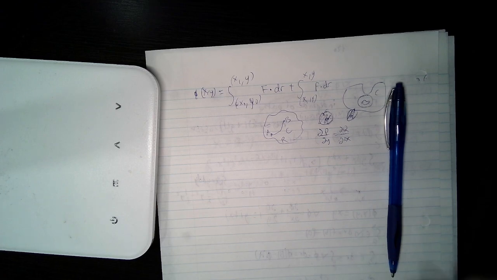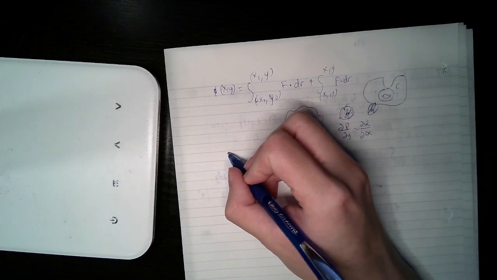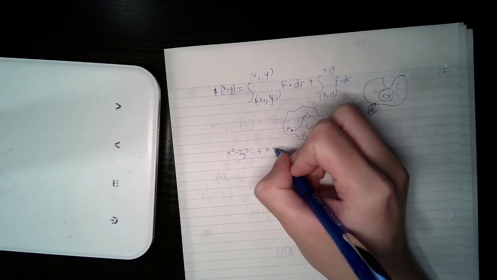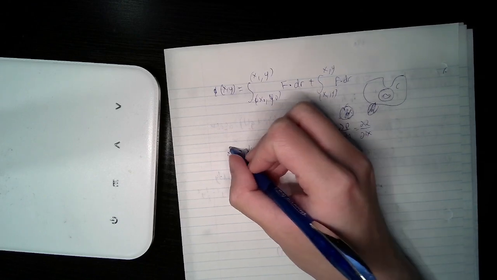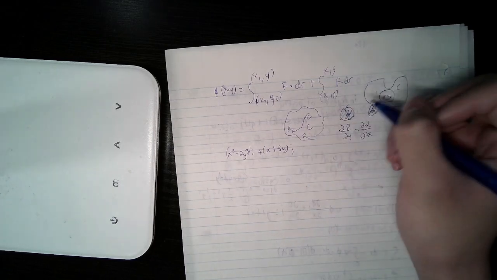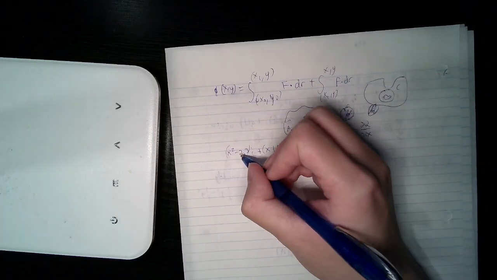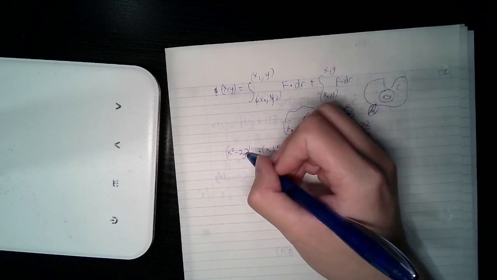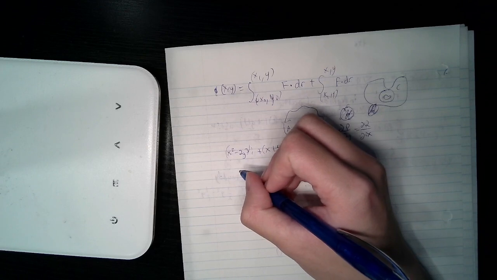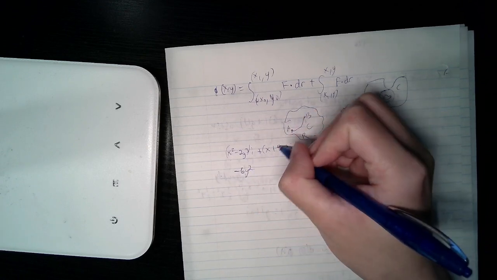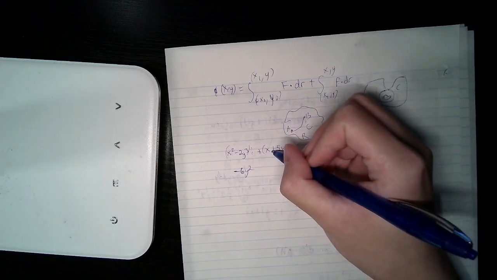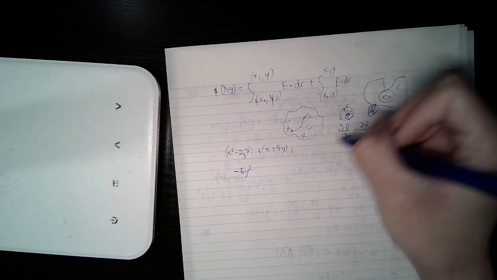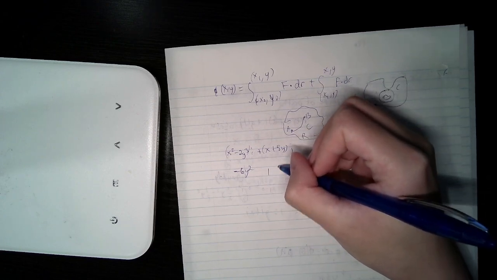Determine whether the vector field is conservative. Okay, so it's x squared minus 2y cubed i plus x plus 5y j. Prove that's conservative. You do dP over dy, so you take the derivative here. Derivative of x squared, it's a constant, so it's 0. Derivative of negative 2y cubed is negative 6y squared. Now you take the derivative of x here, which is 1. 1 here, and then 5y.